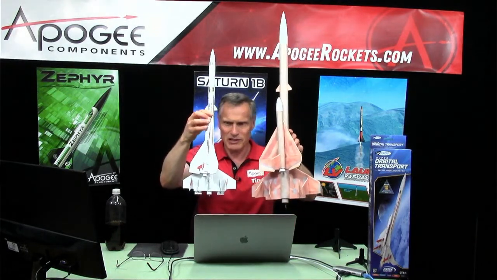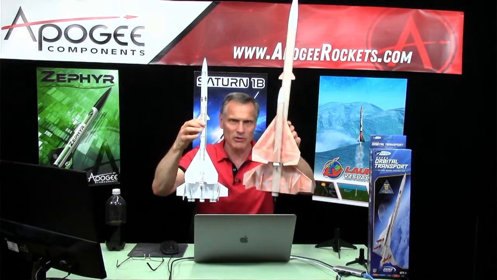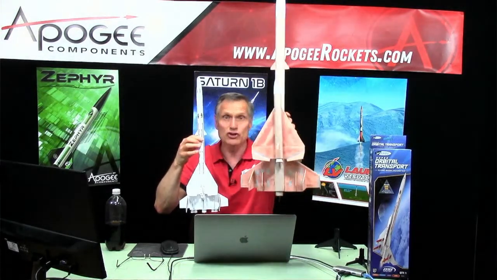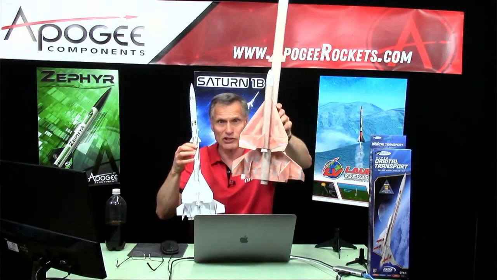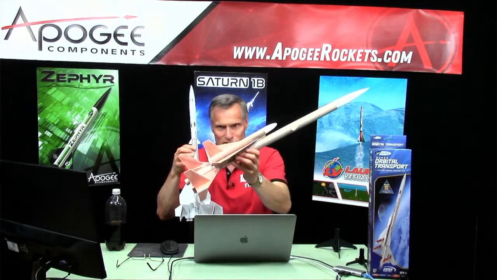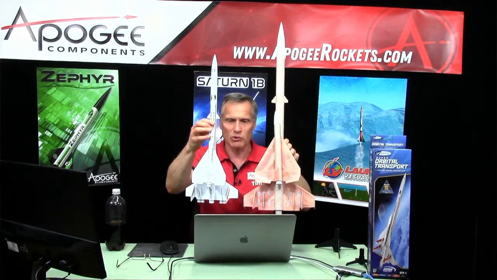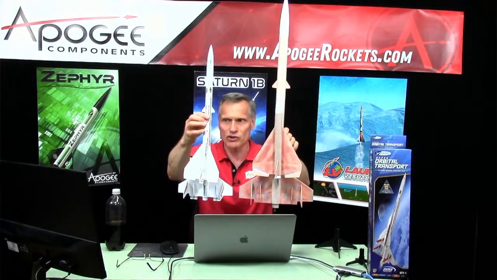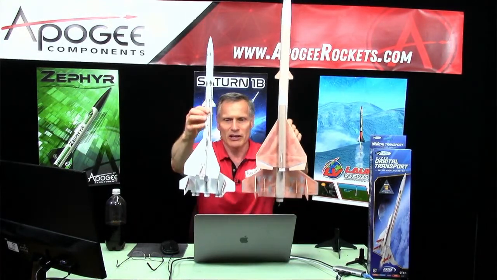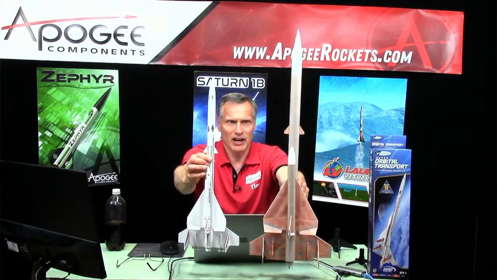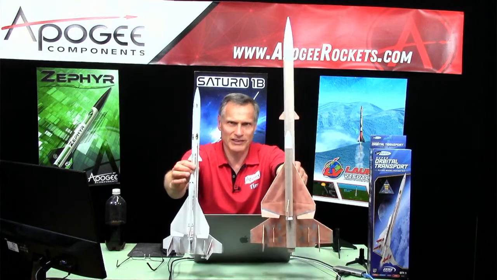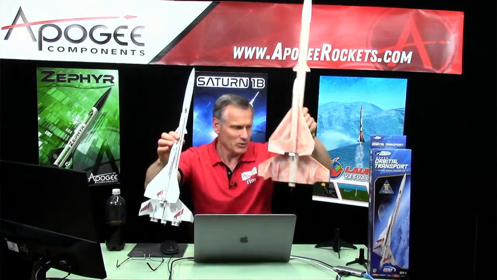The reason I got these two rockets is this one is brand new, the Estes Super Orbital Transport. We're still in the process of building ours. This is the original Orbital Transport, and Estes came out with the one called the Super Orbital Transport, and you can see how much bigger it is. We just got these in this week.